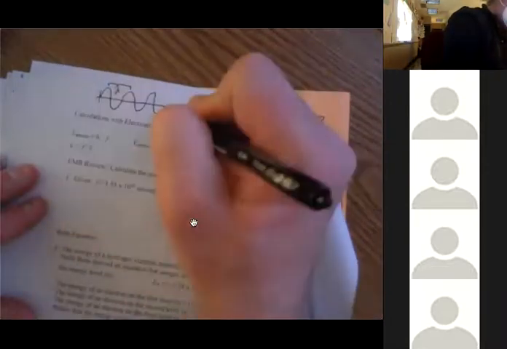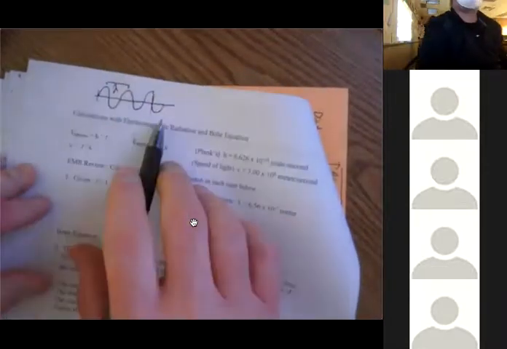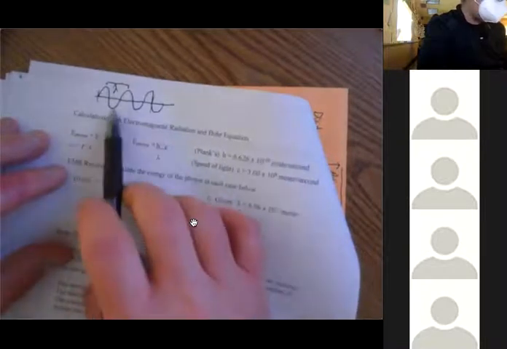The number of waves that occur per second is known as the frequency. And the unit for frequency is hertz.